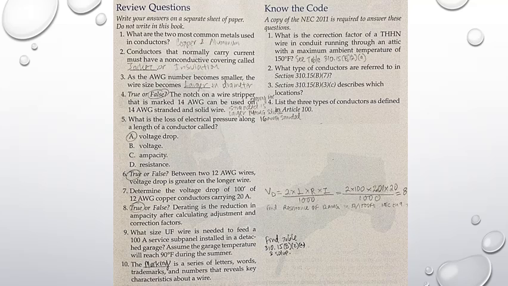So PHHN wires are in the fourth column on that table, and that is a 90 degrees C rated wire, or 194 degrees Fahrenheit rated wire. That's not the factor now. It's just the rating of the conductor. And to find the factor, we basically use that temperature rating. That's what we get from this table first, which is the 90 degrees C.